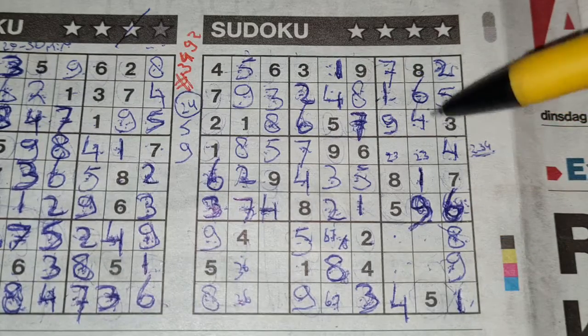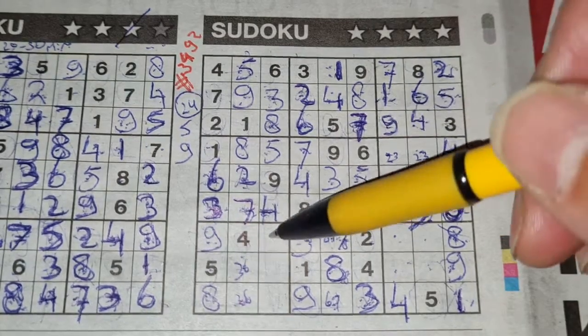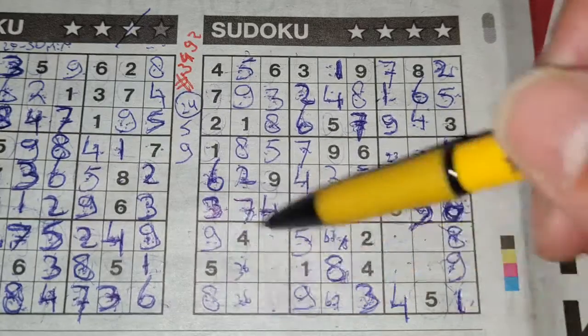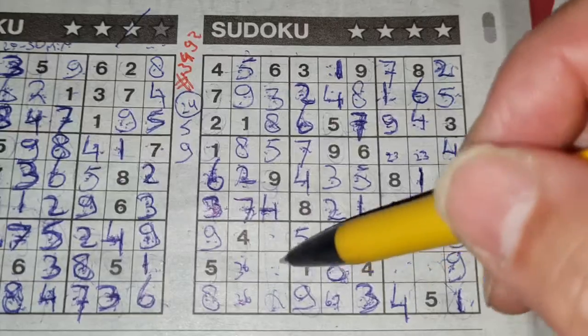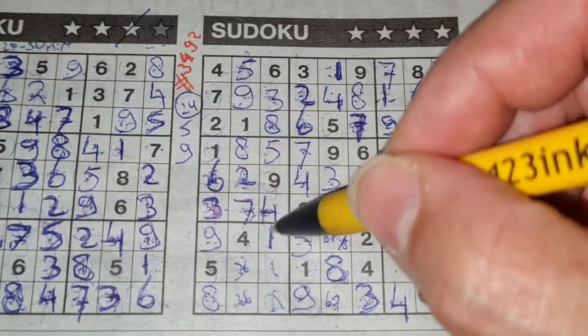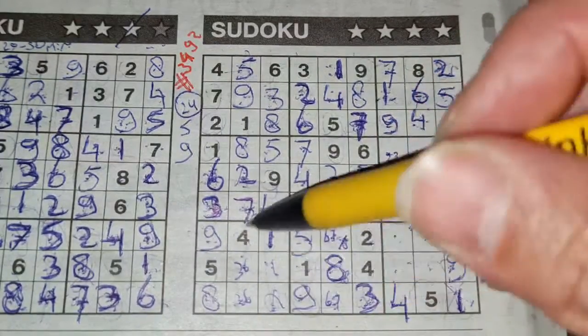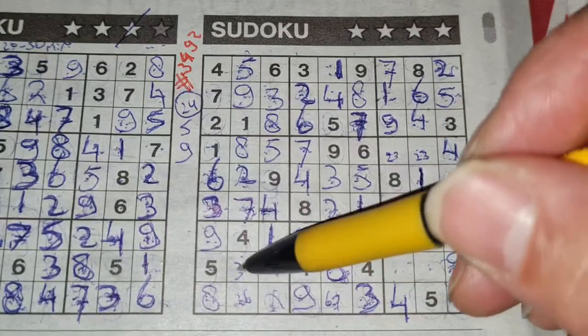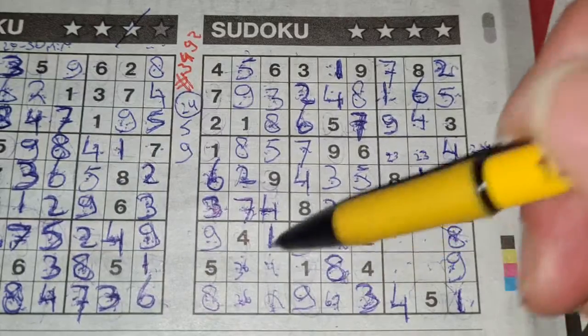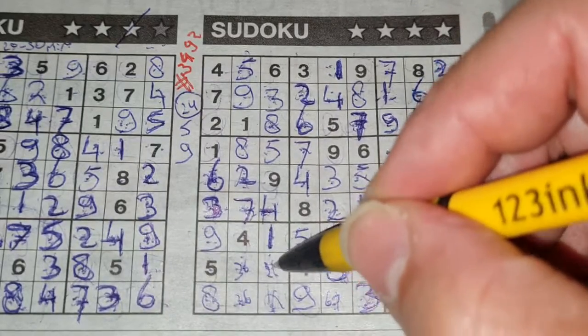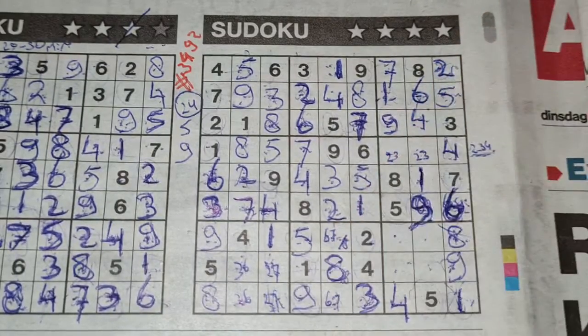6, 3, 2. Okay, 3 missing numbers in this big square. The 1 is missing. We see here 1, no 1 there. Here 1, no 1 there. The only place for the 1 should be there. Two numbers left in this big square. 2 is missing. 3, 4, 5, 6, and the 7 is missing. 2 and a 7. Let me mark those two boxes.